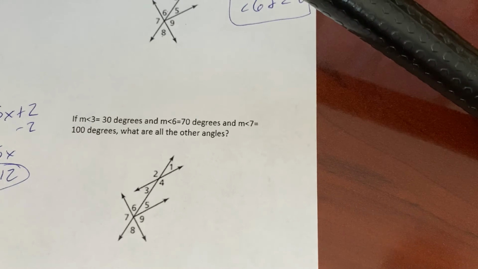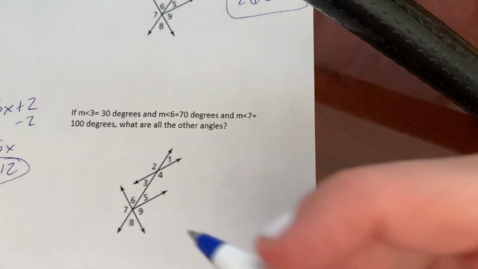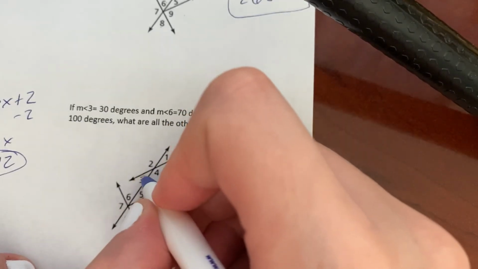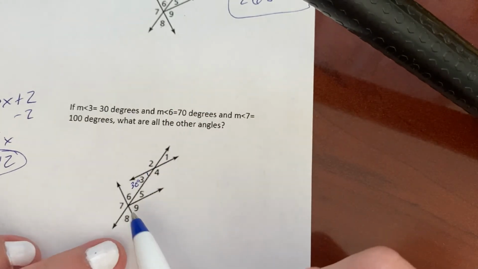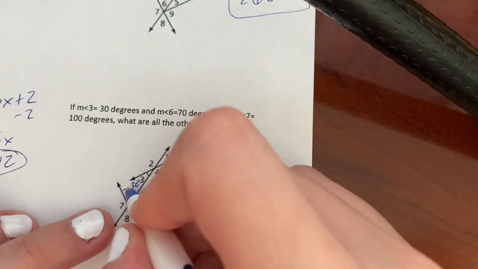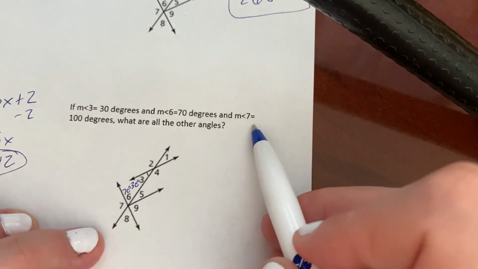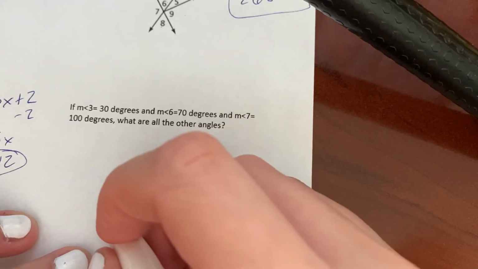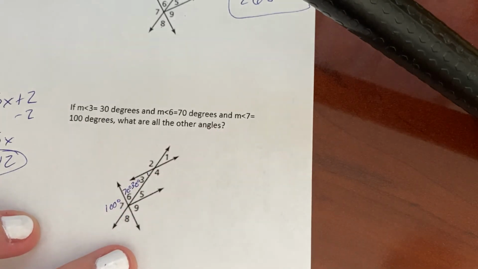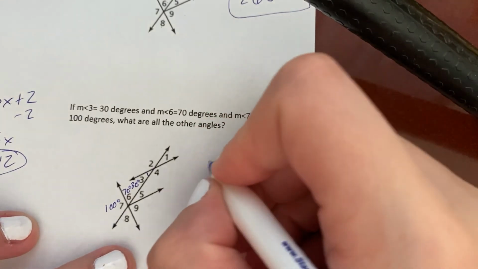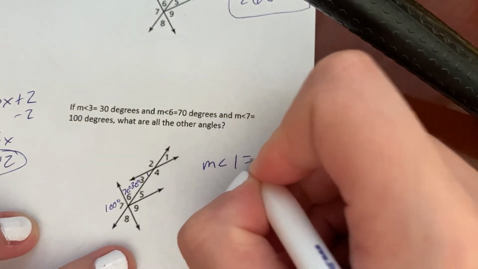There might be even a question which one is not a vertical angle, and you might have to say what is not. Okay, but let's say this. If we know angle 3 right here is 30 degrees, and angle 6 is 70 degrees, and we know angle 7 is 100, what are all the other angles? So we can find all of them at this point, okay? So we know angle 1 is easy. It's just 30.